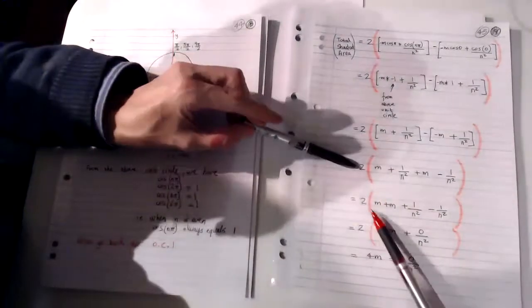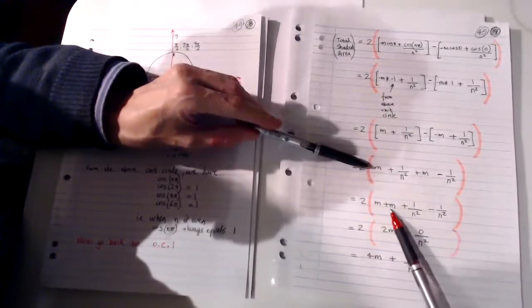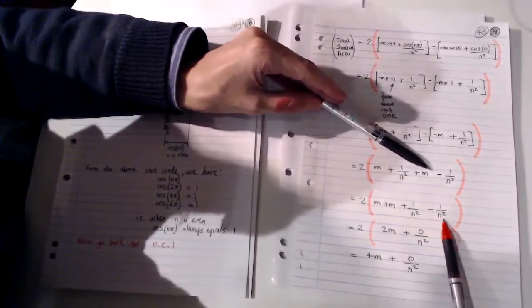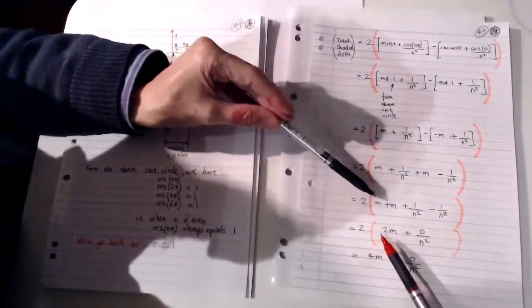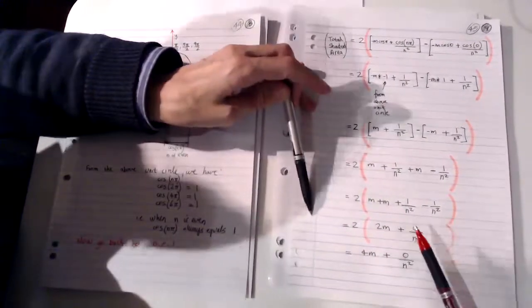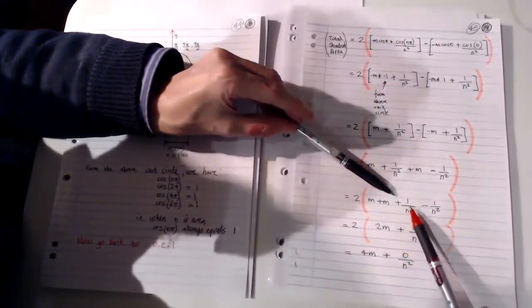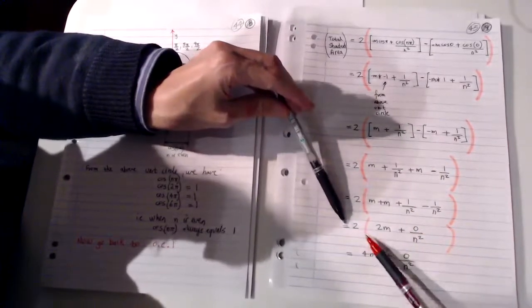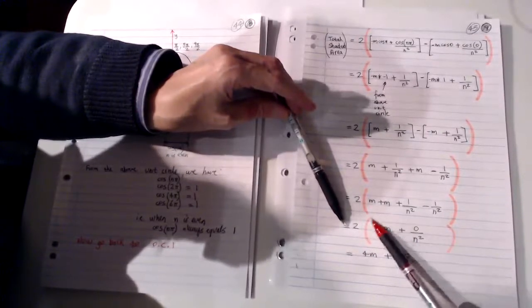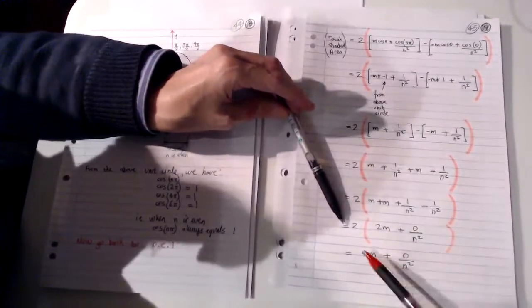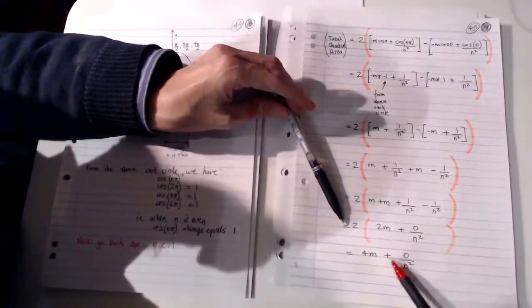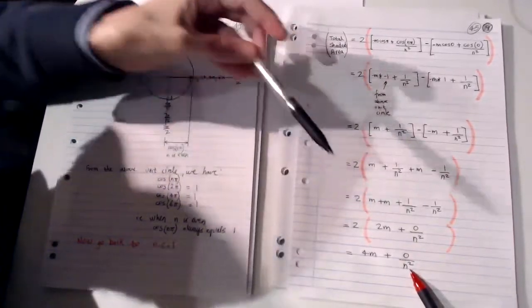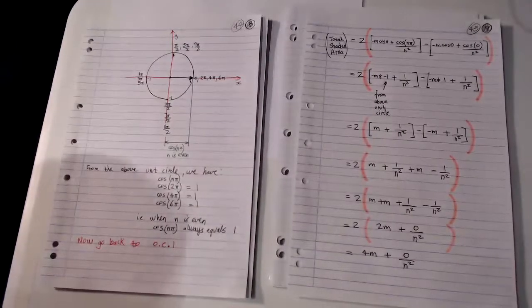Collecting the like terms, 2m plus m is 2m, and 1 on n squared minus 1 on n squared is 0 on n squared. Therefore 2 times everything inside these brackets, 2 times 2m is 4m, plus 2 times 0 is 0 on n squared, and we have answered the question.